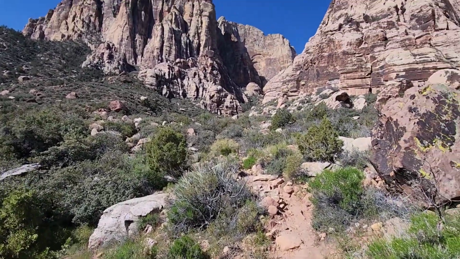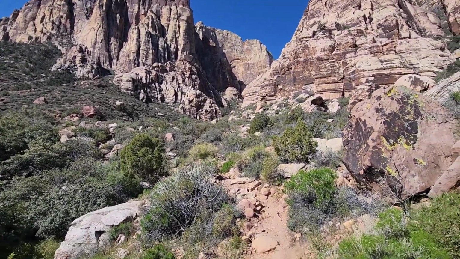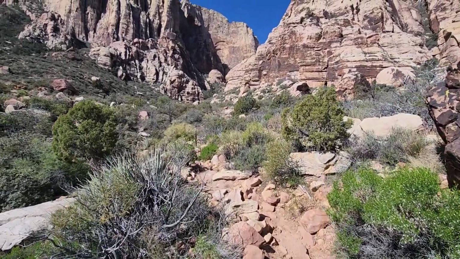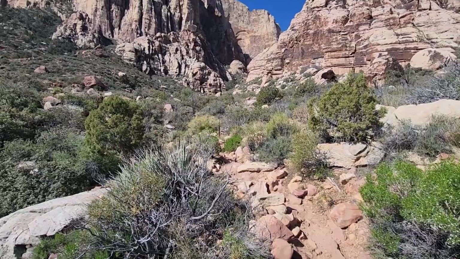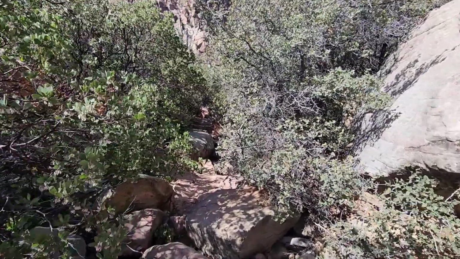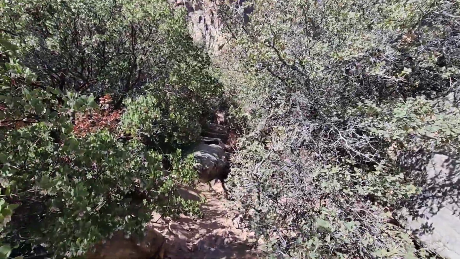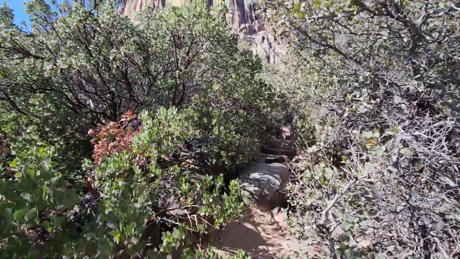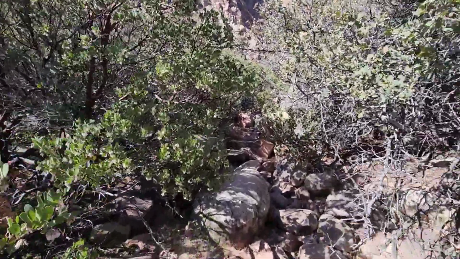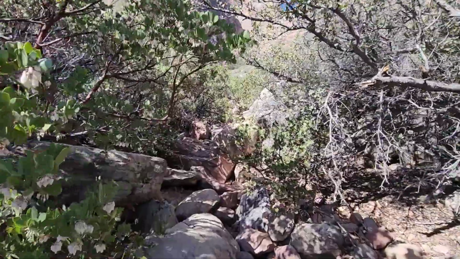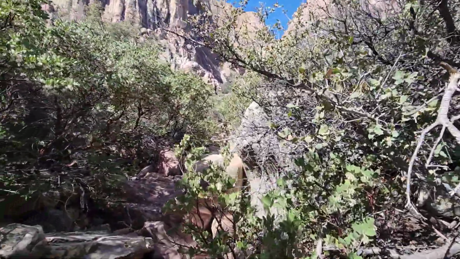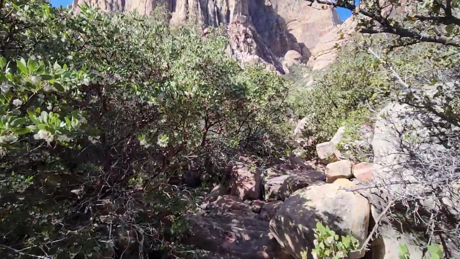So yeah, as long as we're heading toward the opening of Juniper Canyon, we're in good shape. So let's continue on this trail, see where it leads. Okay, now as you can see, we are in the brush and the boulders at the base of Juniper Canyon. I believe this is the exact trail that we need to be on. If you could call it a trail, let's call it a route.